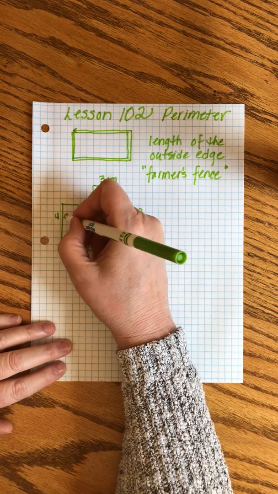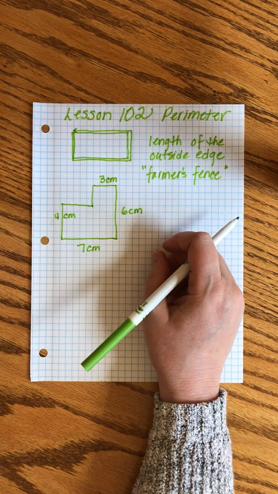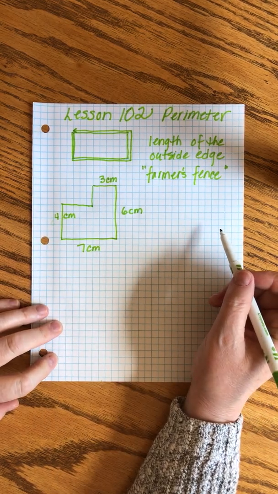Oh, this paper. You know how it has that plasticky strip down here so that the page won't rip out of your 3-ring binder, except when you go to write on it with a marker, it doesn't work.